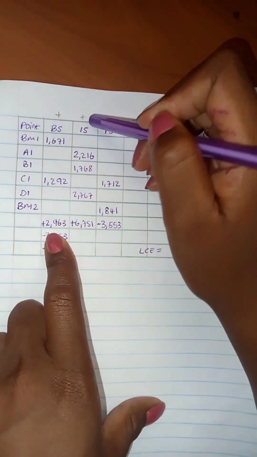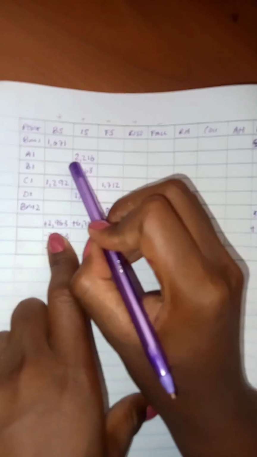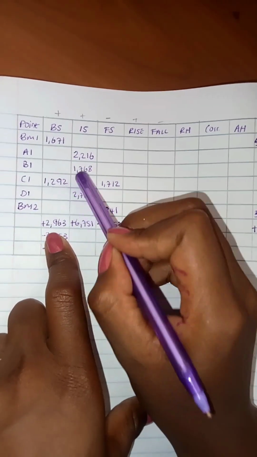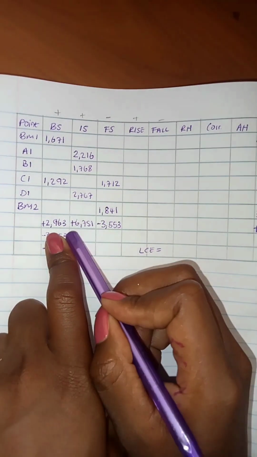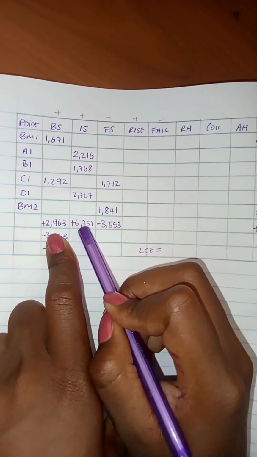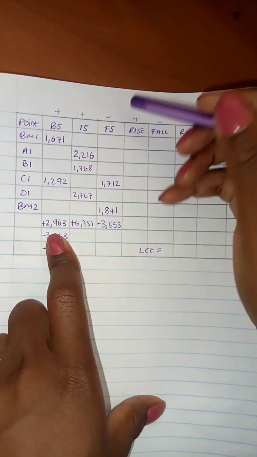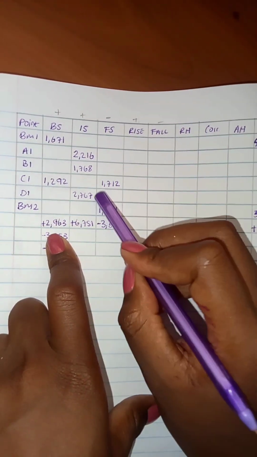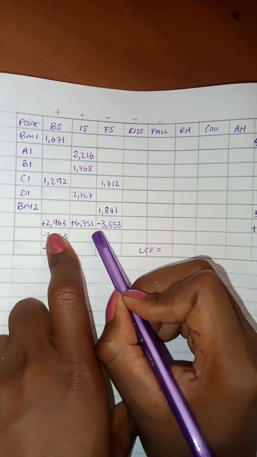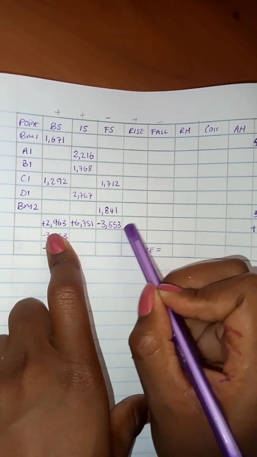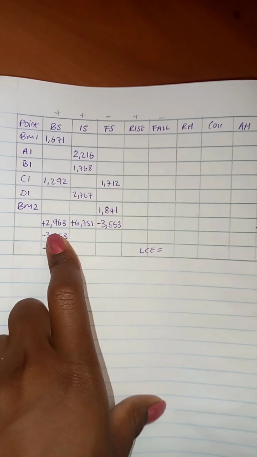And then we add our intermediate sides. It's going to be 2,216 plus 1,768 plus 2,767, and that is positive 6,751. And then we add the fore sides. 1,712 plus 1,841, it's negative 3,553. Remember, fore side is negative.